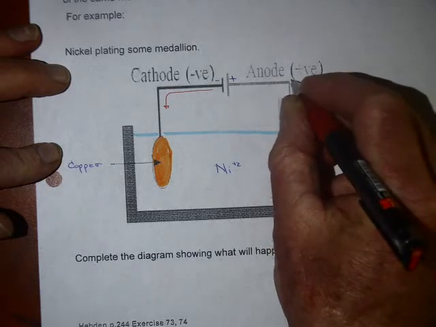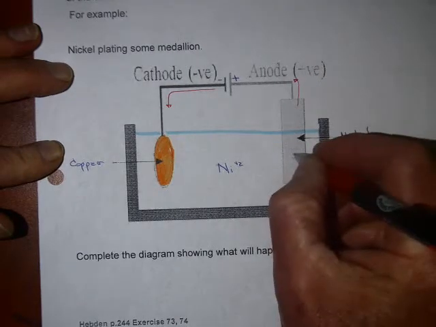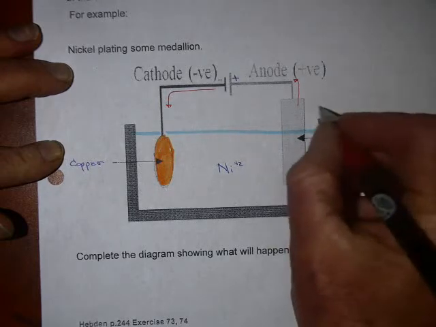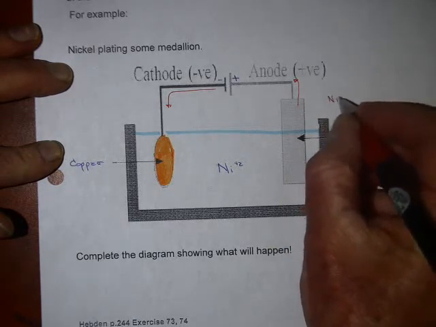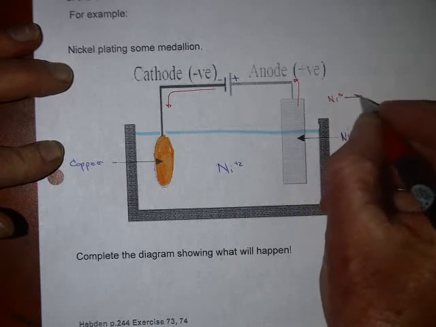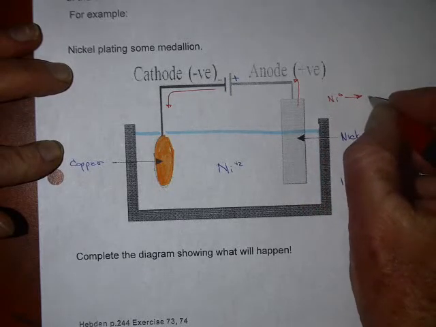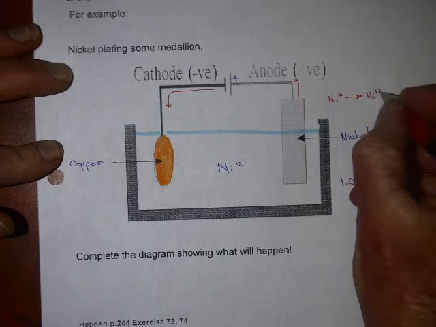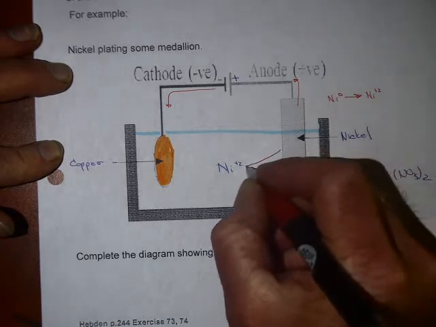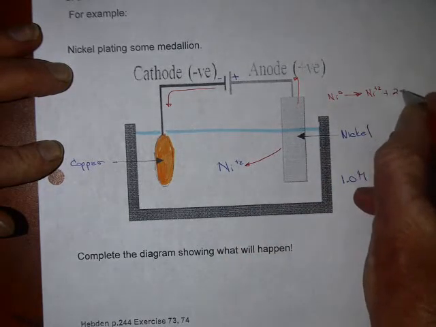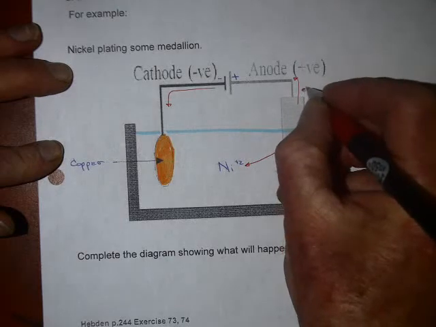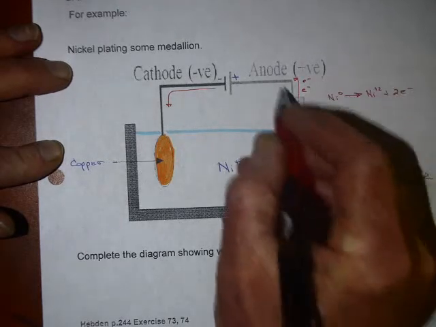So at this point here, at the anode, you're going to get nickel producing a nickel ion, which is going to go into solution, and two electrons, which are going to go this way.